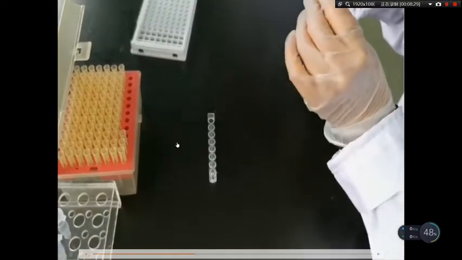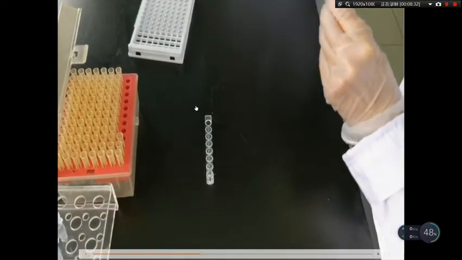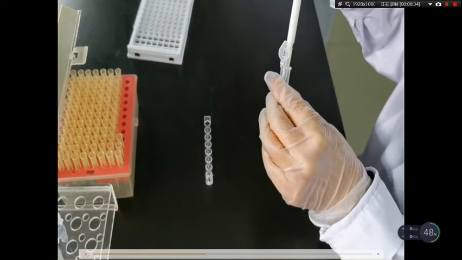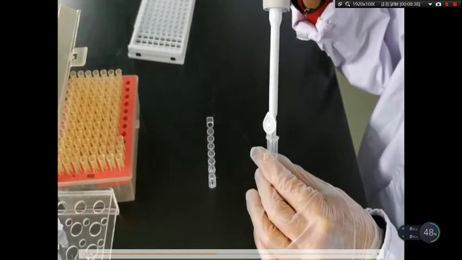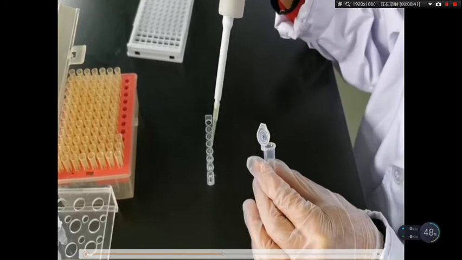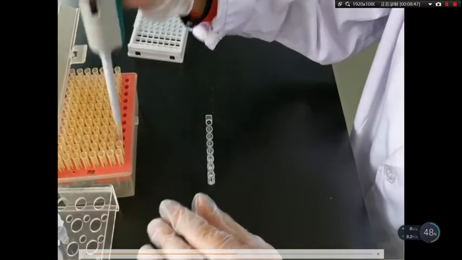And the next 2 vials with negative serum. Another 2 vials with wash buffer as blank.